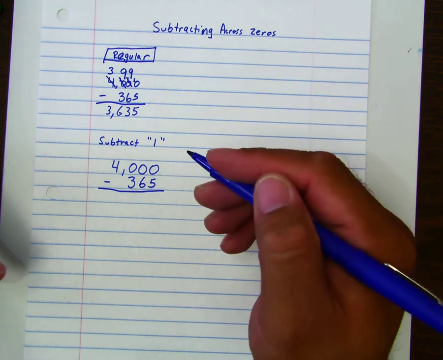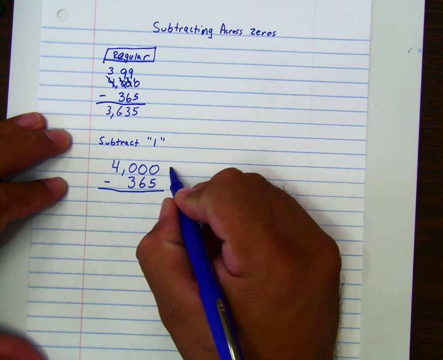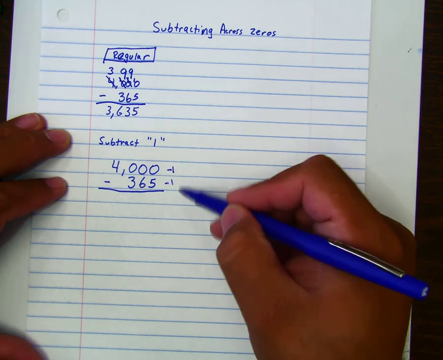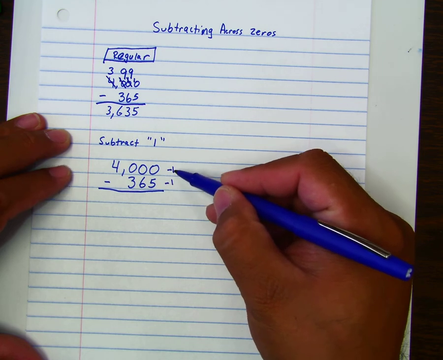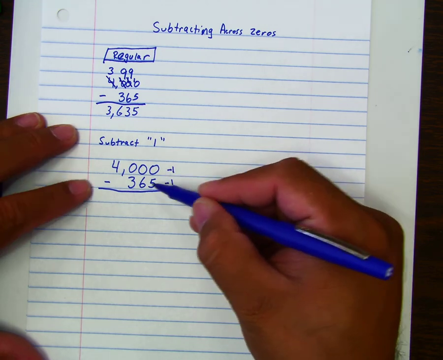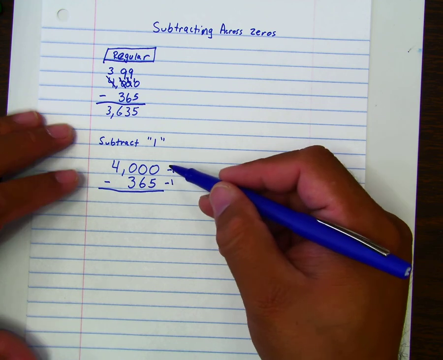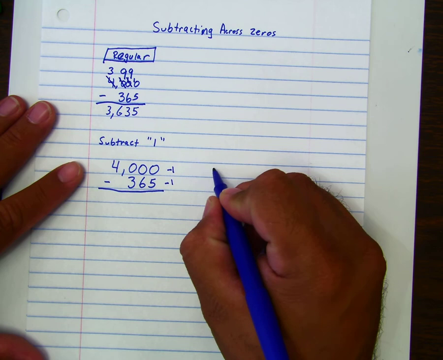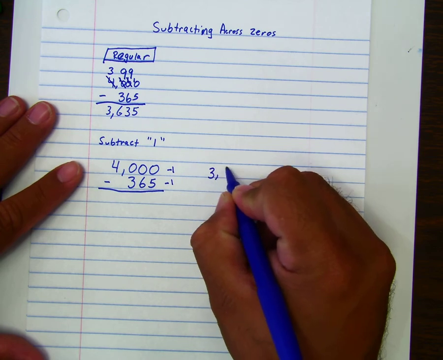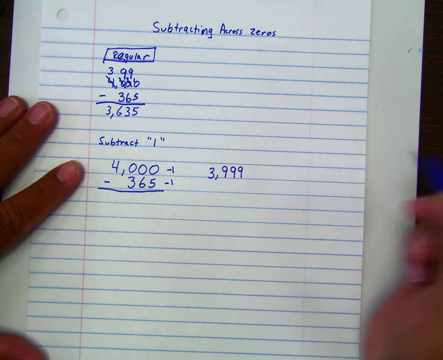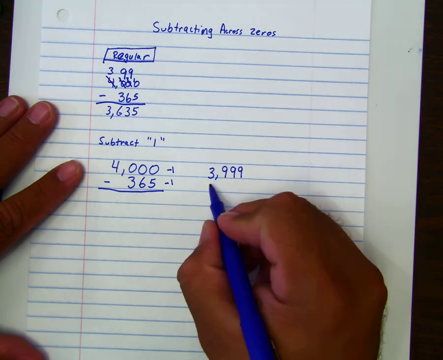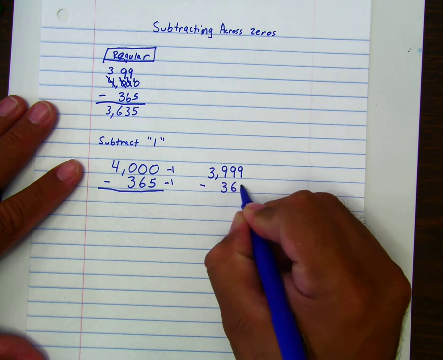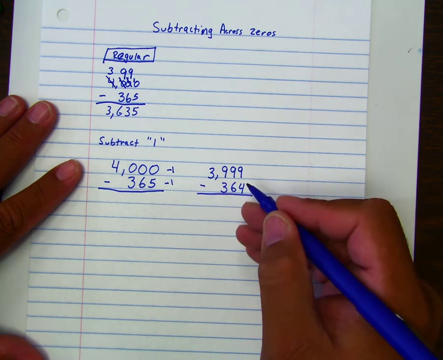Now the main thing that you need to remember when you do the subtract 1 strategy is whatever you do to the top, which we're going to subtract 1, you do to the bottom. So in essence, we're just going to be subtracting 1 from the 4,000 and 1 from 365. And once we take that 1 away, we won't have to worry about the zeros at all. So this becomes 3,999. Once I take 1 away, I'm going to take 1 away from our bottom number, 364.